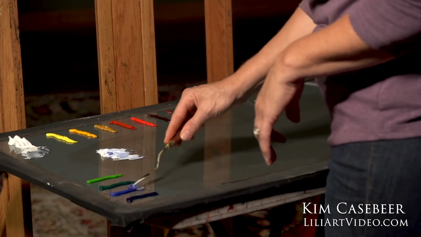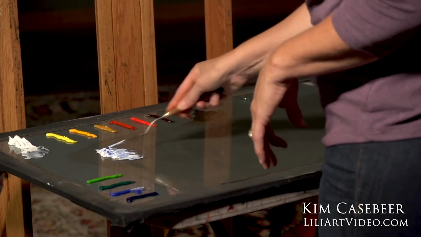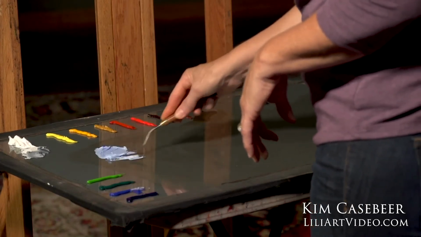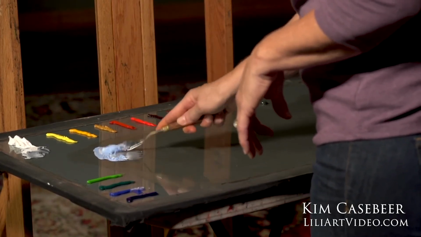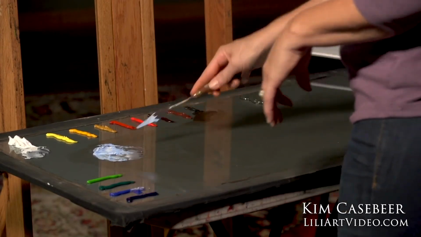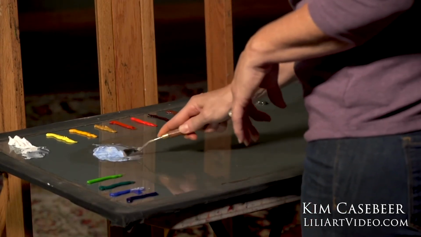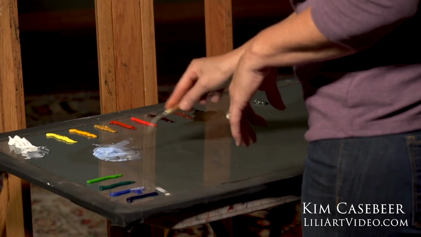With the exception of the sky, most of my paint colors are going to have a variety of the three primaries, so that you don't get real bright, garish colors, but natural colors.